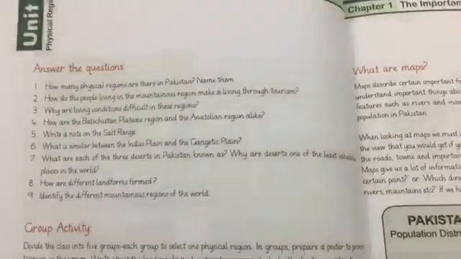Topic could be question answers, topic vocabulary, topic fill in the blanks, and true false or MCQs, and you have to start writing your exercise.